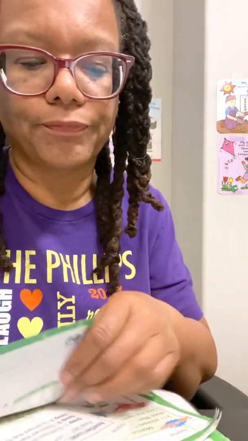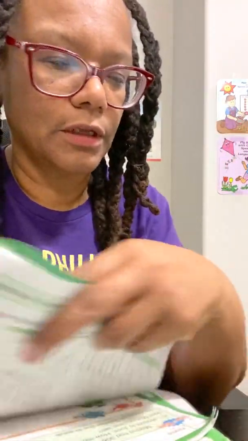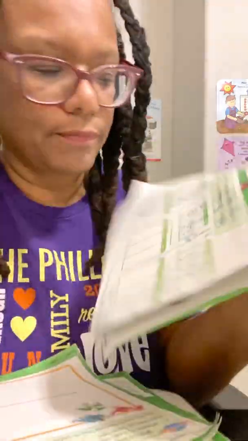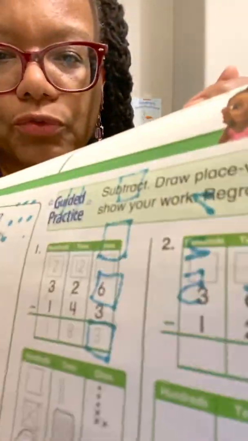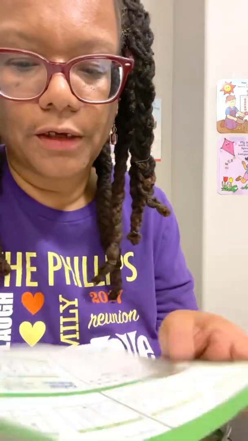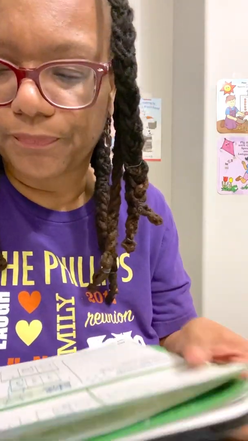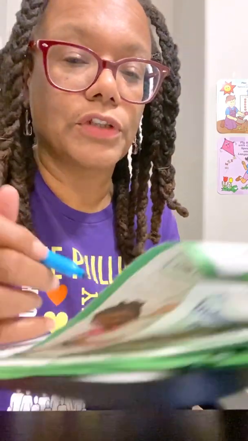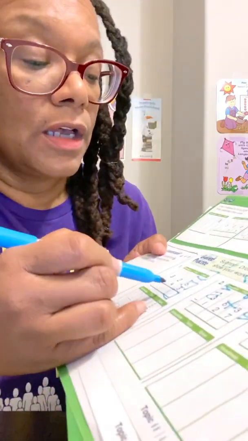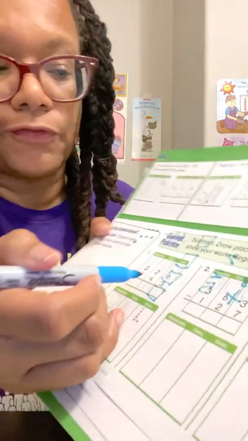Oh, guess what? Look what happened. My marker went through the paper. So I guess you'll have to do those on your own. I'll just read the numbers and we'll see what we can do.